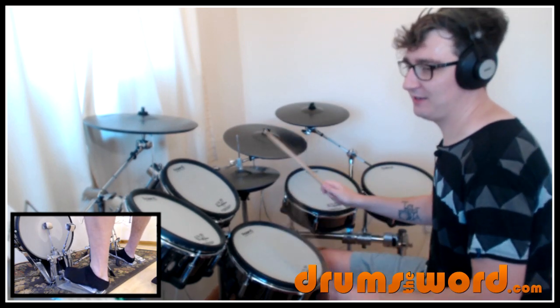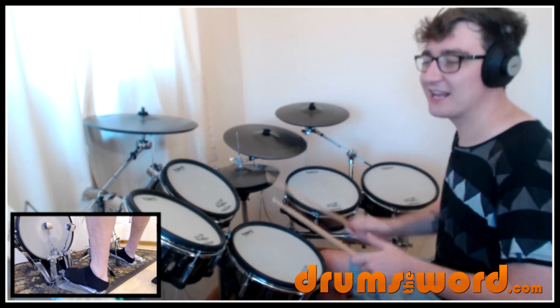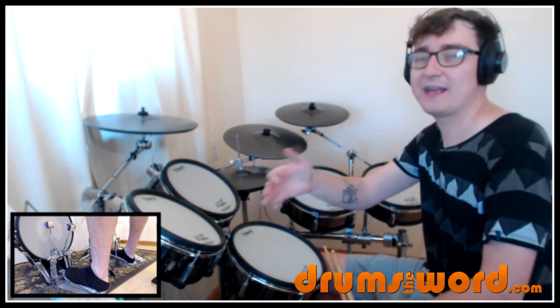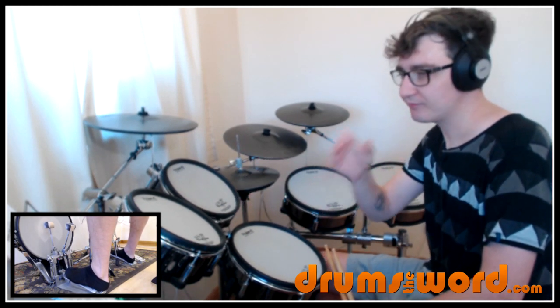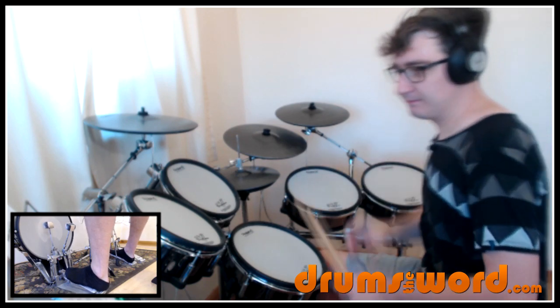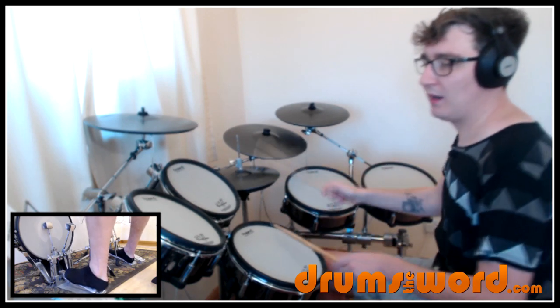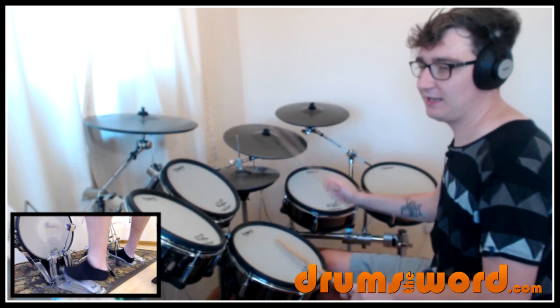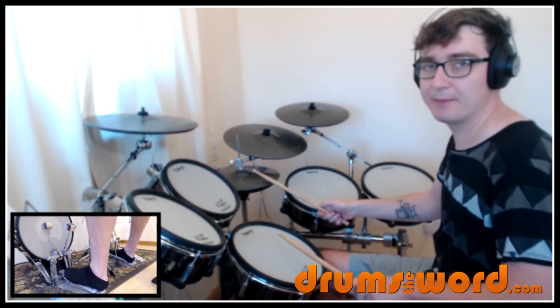1 and 2 and 3 and 4. But I think that's cool because it leaves a little bit of space there. We get a variation in the bass drum. Very cool. Last line, first bar, 1 and 2 and a 3 and a 4. Relatively easy drum beat that.